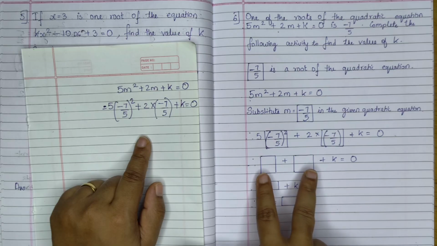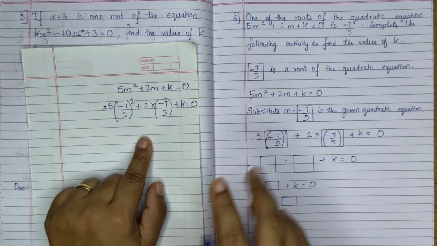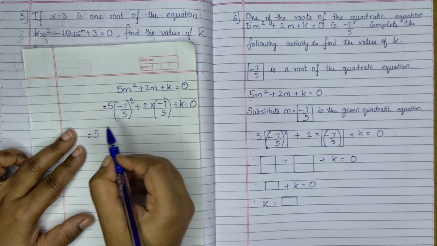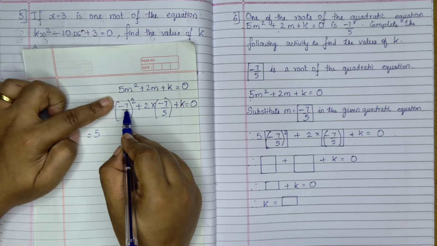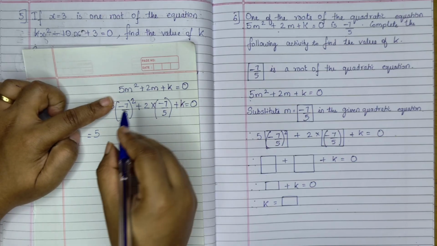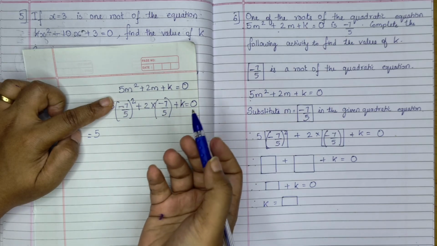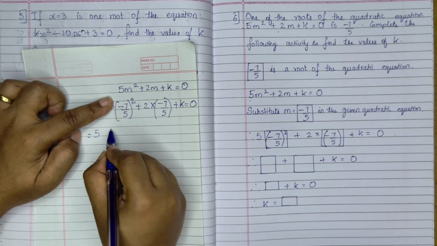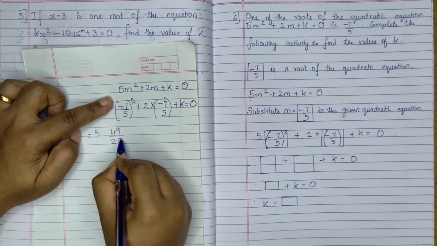Now the next step, here we only have to solve this and write down the answers. We have to solve this first. Now see here, 5 first we will write as it is. Now first I will square this. 7 square would be 7 sevens are 49. Since there is a minus sign, minus into minus in multiplication will become plus. Minus into minus plus. 7 sevens are 49 upon, here you get 5 fives are 25.